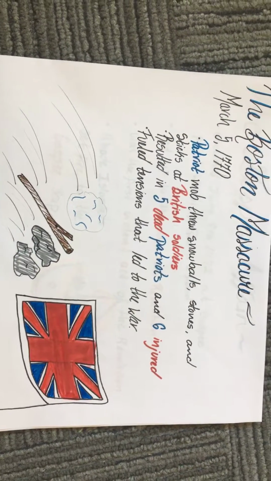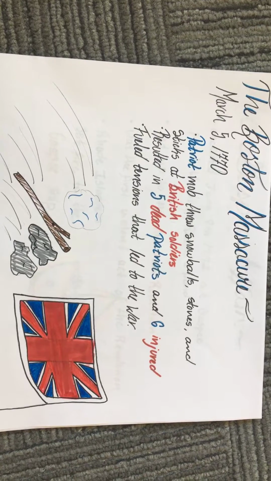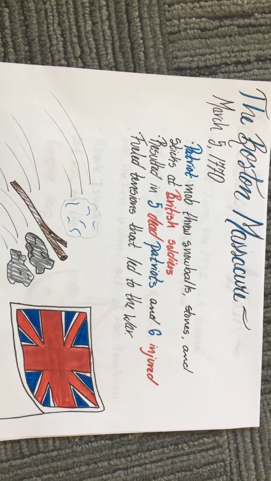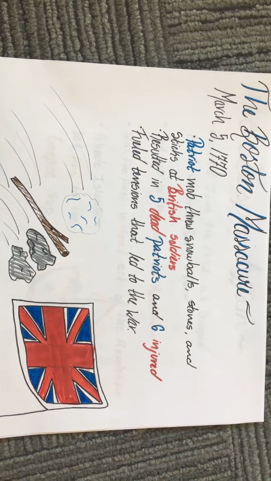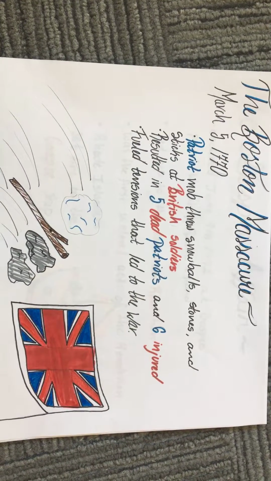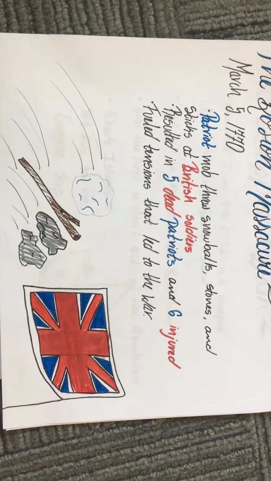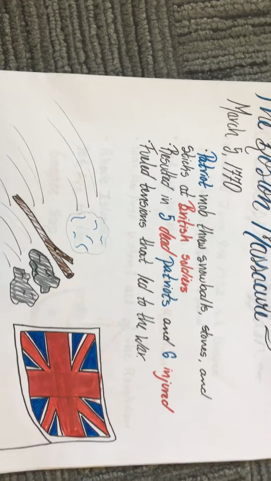The Boston Massacre, March 5, 1770. There was a patriot mob that threw snowballs, stones, and sticks at British soldiers. This resulted in 5 dead patriots and 6 injured. This fueled the tensions that led up to the war.